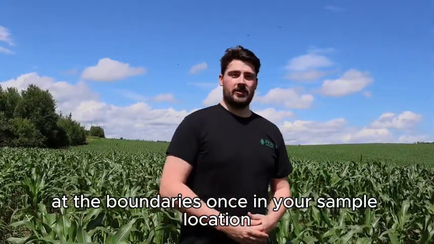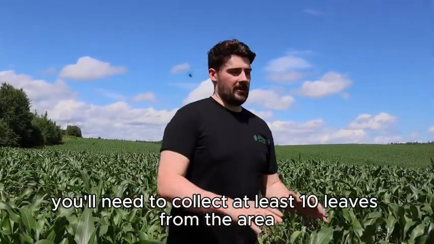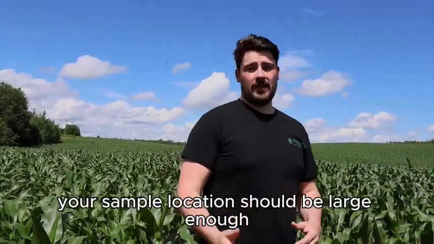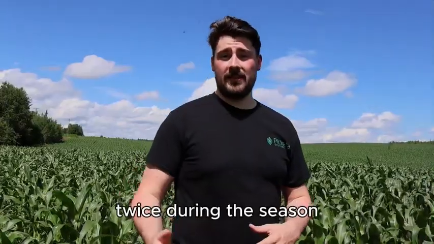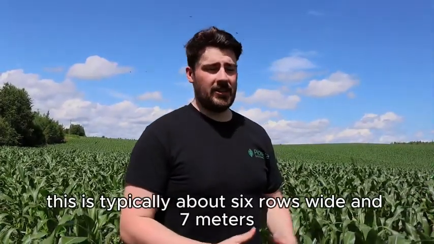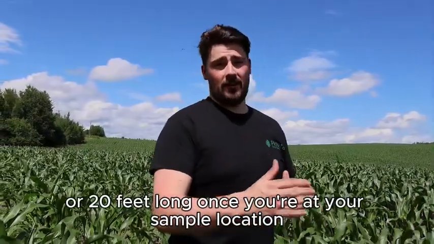Once in your sample location, you'll need to collect at least 10 leaves from the area. A good rule of thumb is your sample location should be large enough that you don't have to pick a leaf from the same plant twice during the season. This is typically about 6 rows wide and 7 meters or 20 feet long.